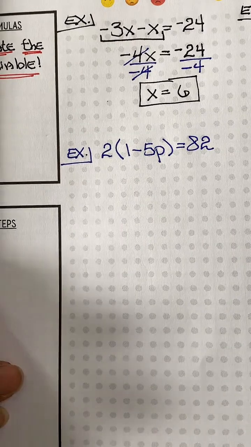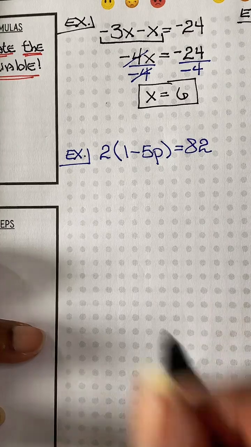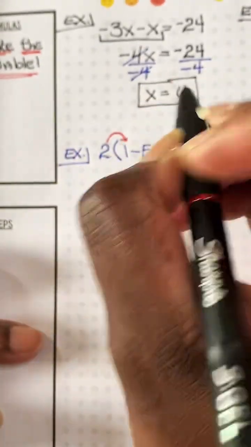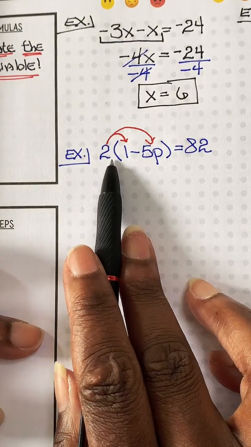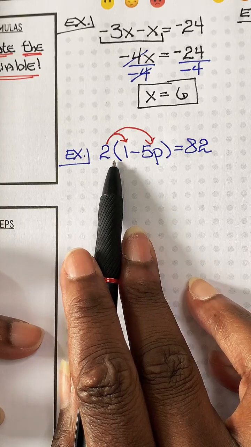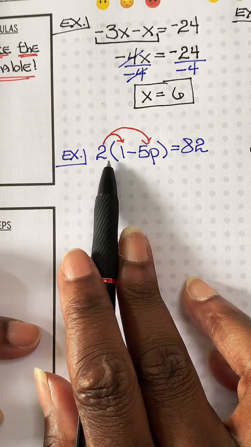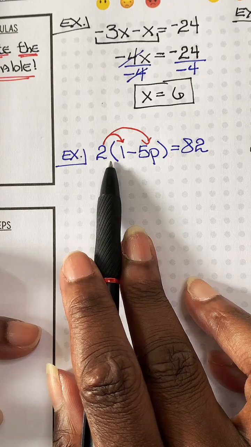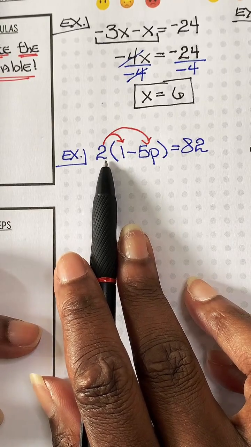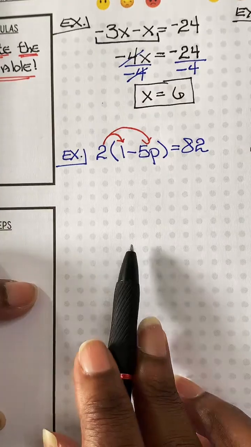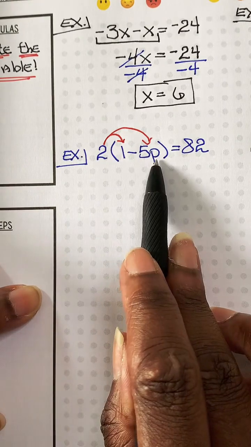Okay, so now let's get it. Here we go. First off, we could distribute. Anytime you see a number outside the parenthesis and it's not being separated by a plus or a minus sign, that's telling me that I need to do distribution. Distribution is multiplication. It's not addition. It's not subtraction. It's multiplication. So when you distribute, you're multiplying, and you have to multiply to everything inside the parenthesis.